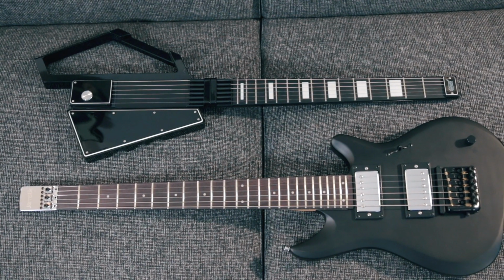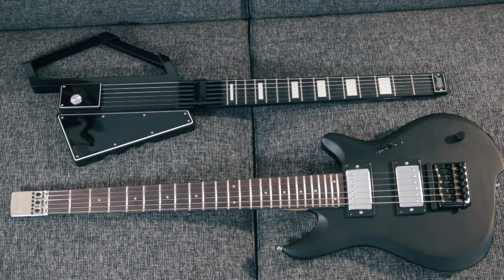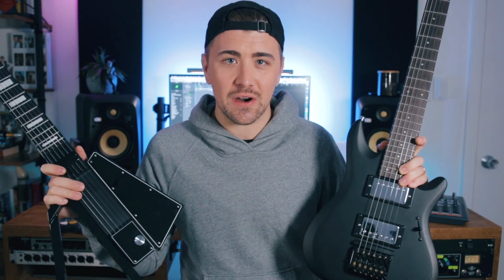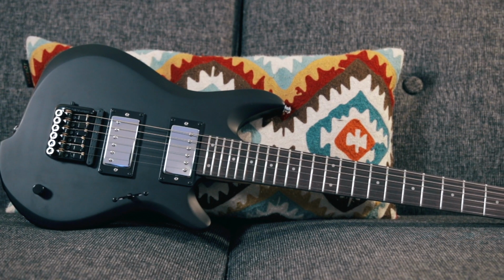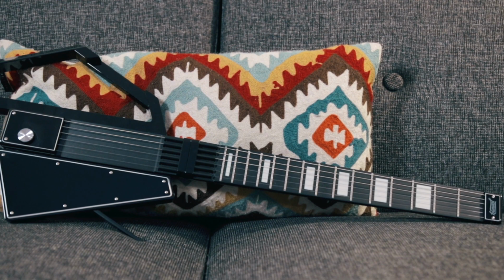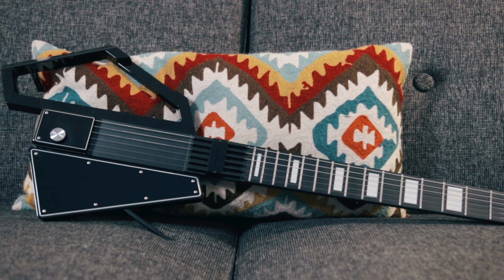And today we're going to be taking a look at two very different takes on the MIDI guitar. This is the Jamstik Studio Midi Guitar, and this is the Jammy Midi Guitar. This particular model is the Jammy G.